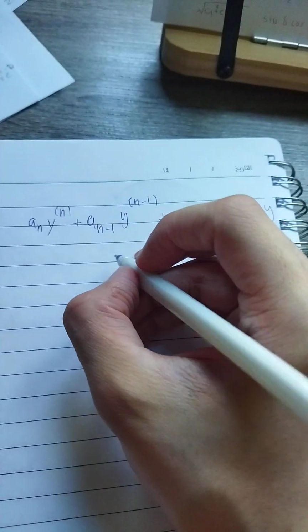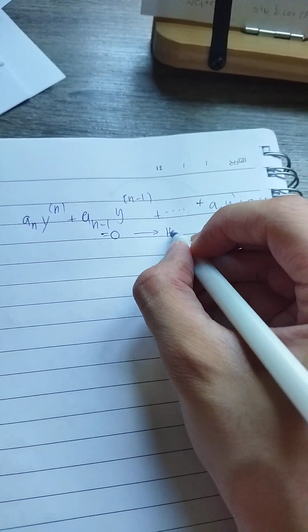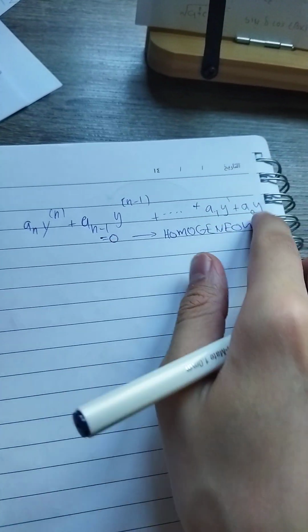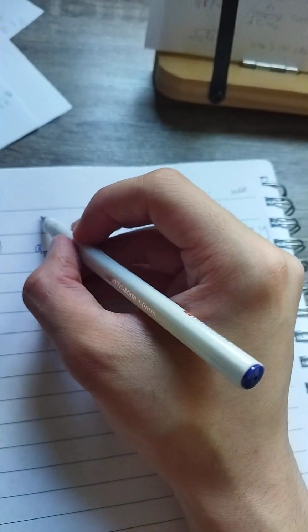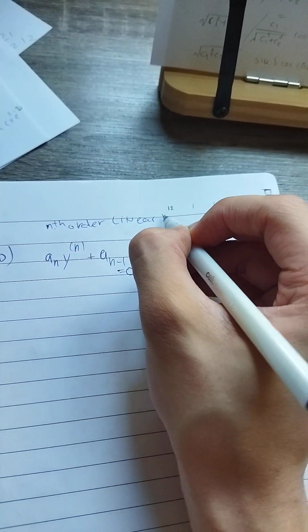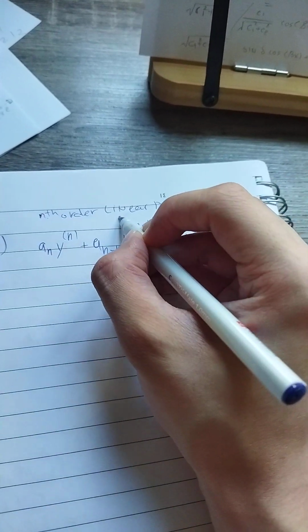When this is equal to 0, this is called homogeneous. And this is called an nth order linear DE with constant coefficients.